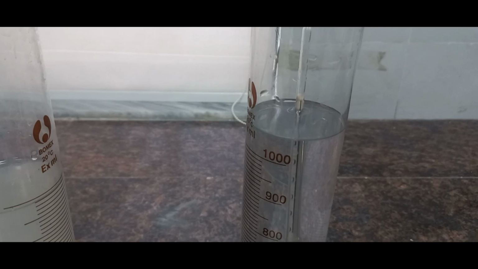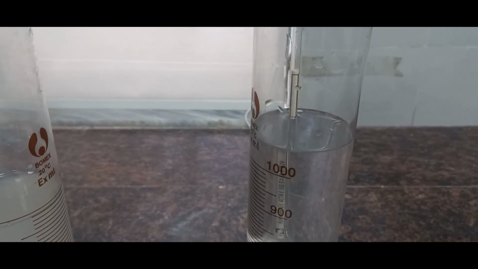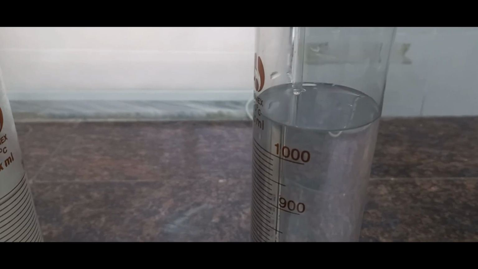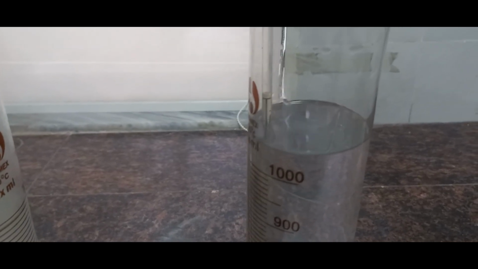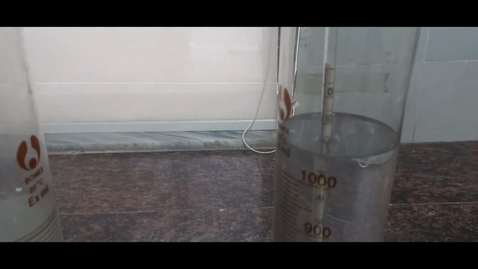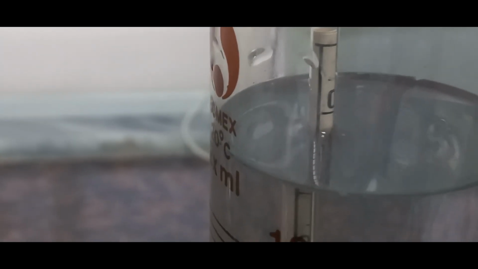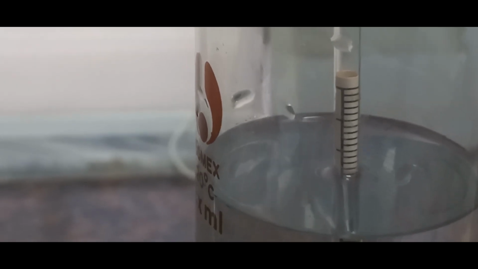We will take our offset reading in the reference solution cylinder, that is 4. This is our offset solution cylinder reading in the reference solution.